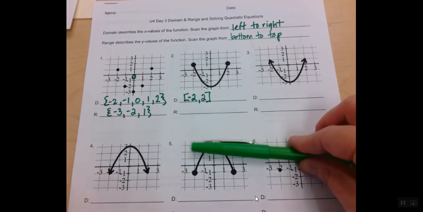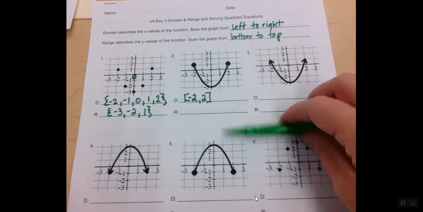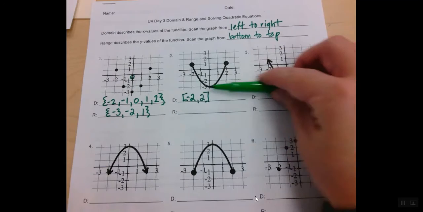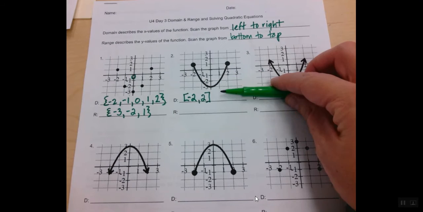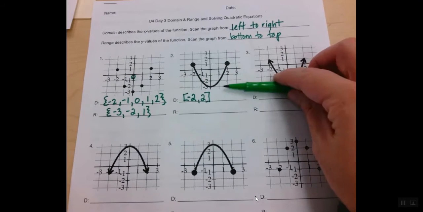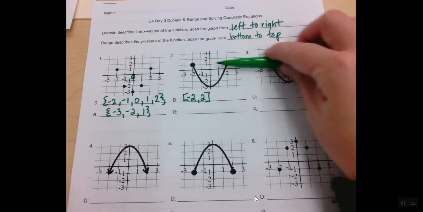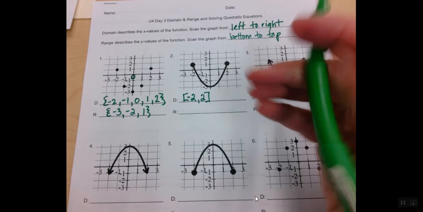Alright, my range starts at the bottom, so what's the smallest y value here? At the bottom of my graph? -3, good. So I'm starting at -3, and then I'm going up to the biggest y value, which is how much? 1.